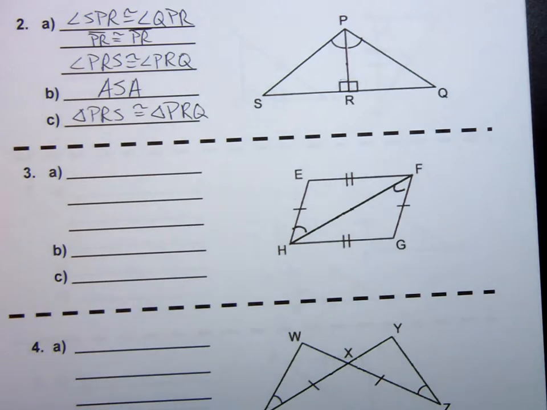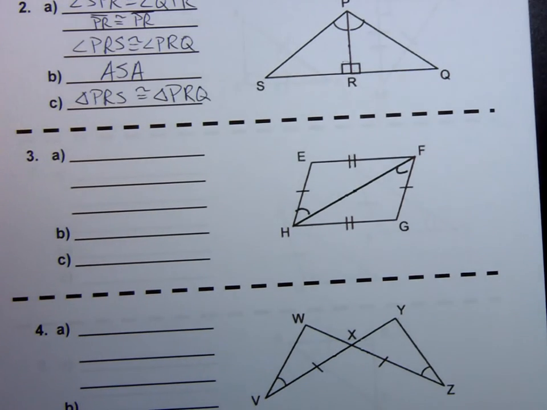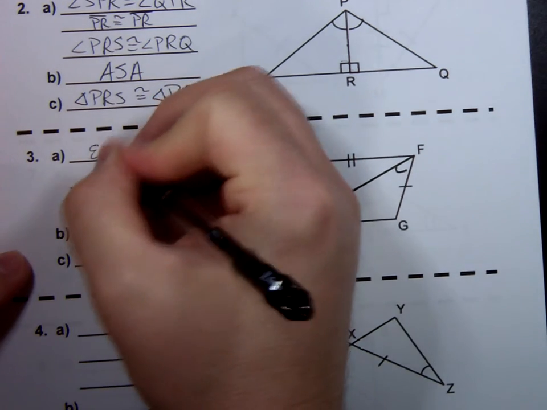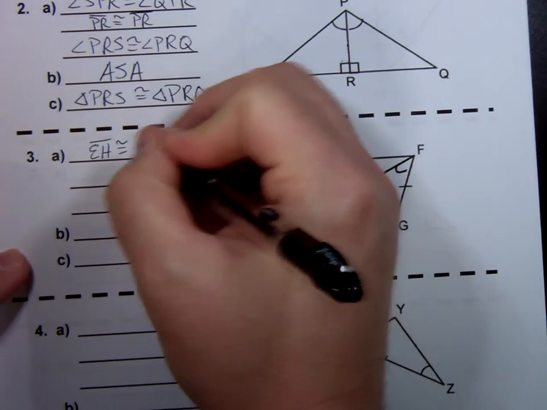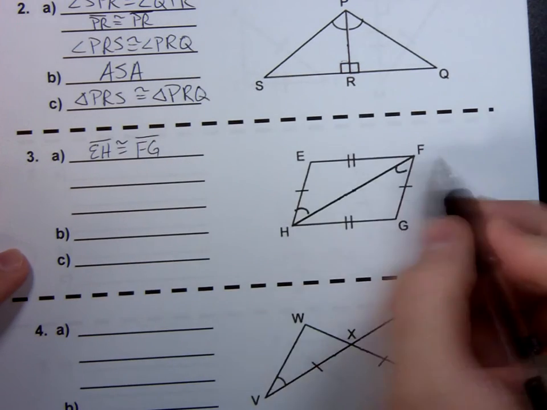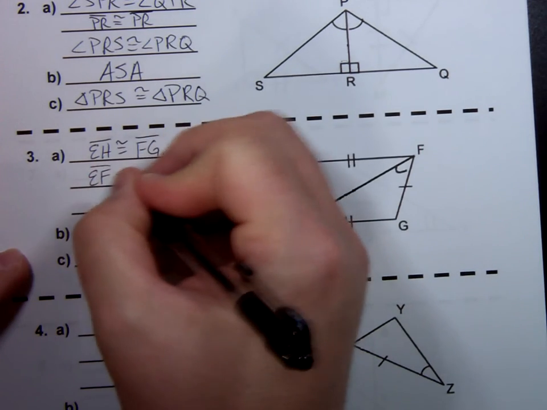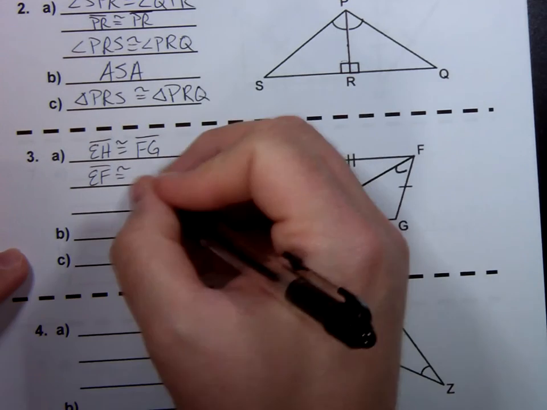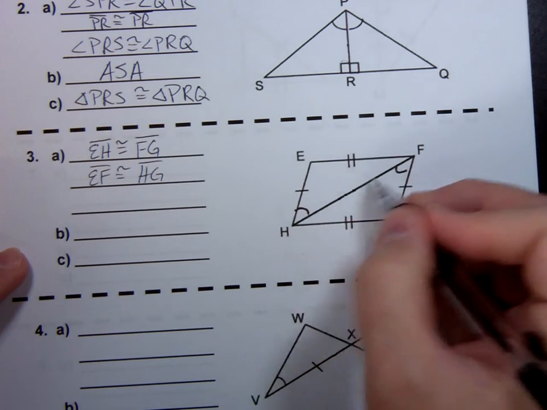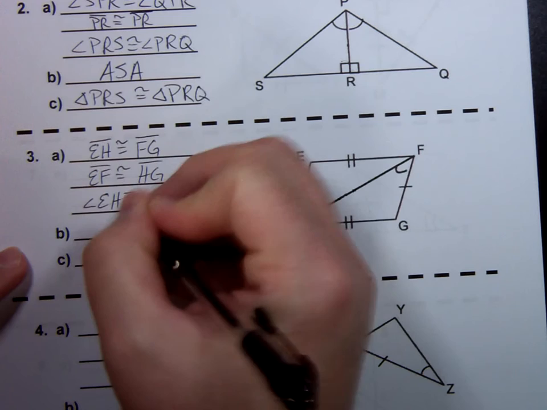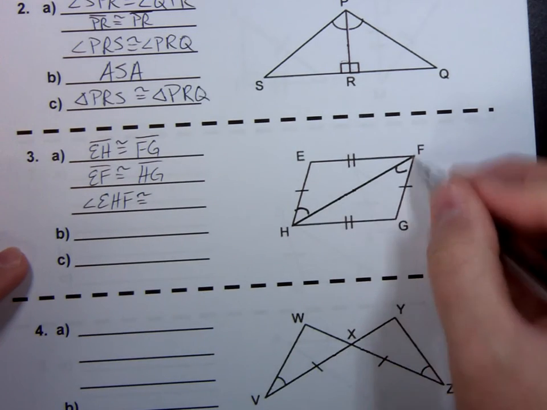Alright, let's try number 3. Now, we got a bunch of stuff congruent here, so we could actually go different ways here. If I'm looking at just what's marked congruent, I got line segment EH congruent to line segment FG. I got line segment EF congruent to line segment HG. And I see these two angles marked congruent, so angle EHF congruent to angle HFG.